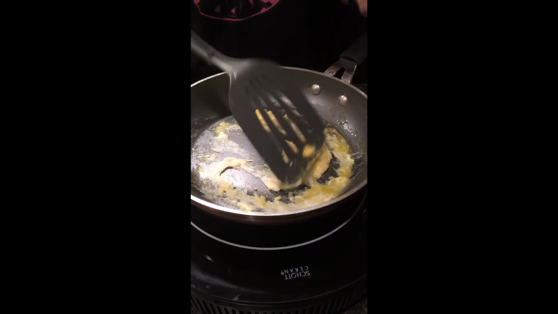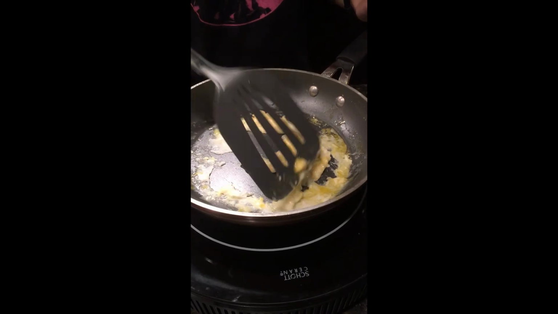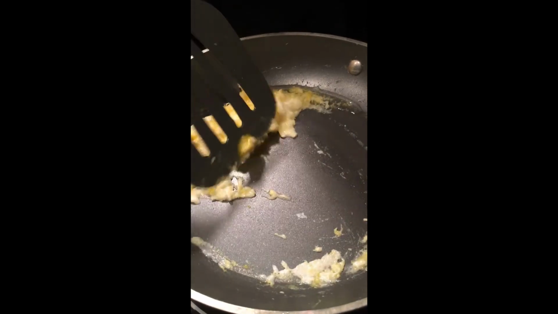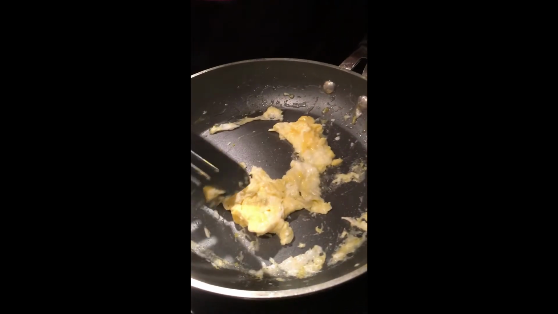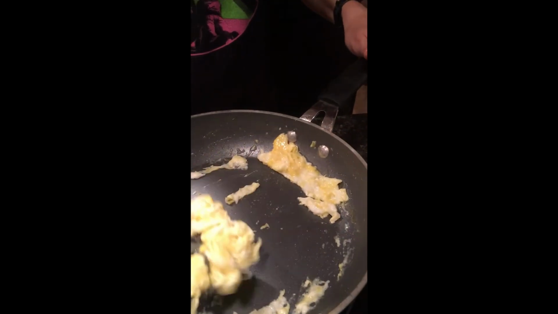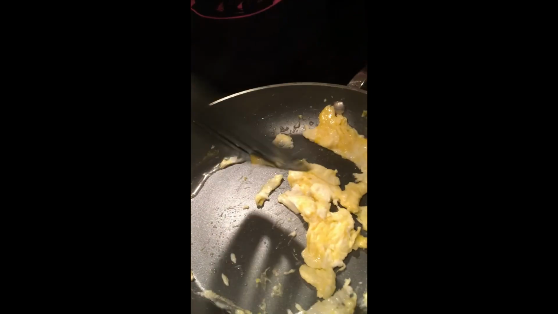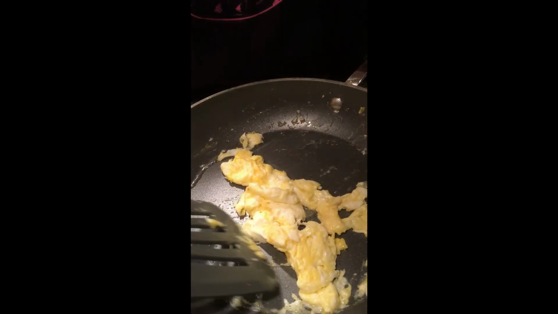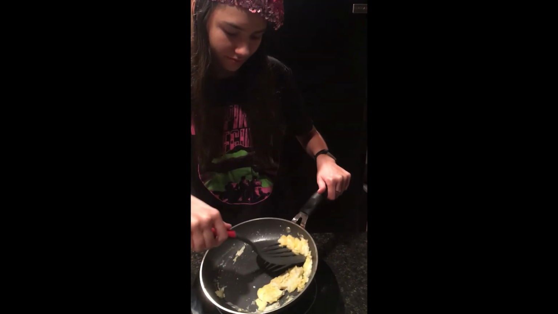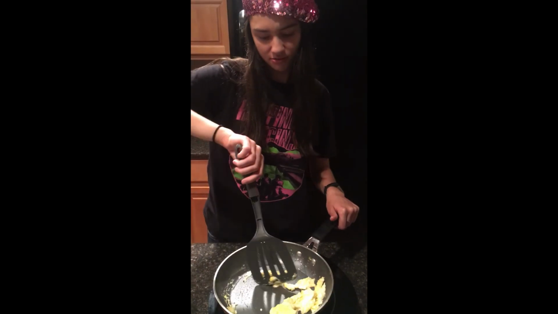And as you can see, and you can hear it actually sizzling, but it's starting to turn into a solid, and I'm gonna flip it some more.